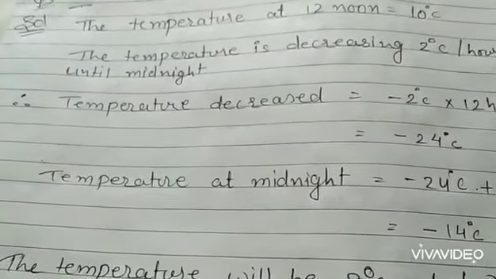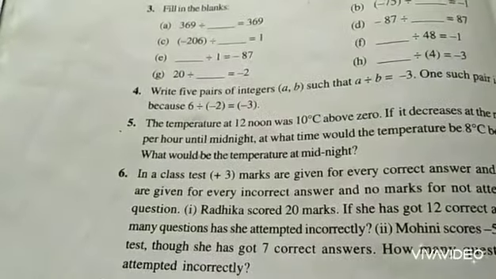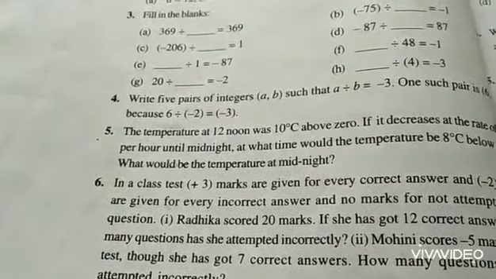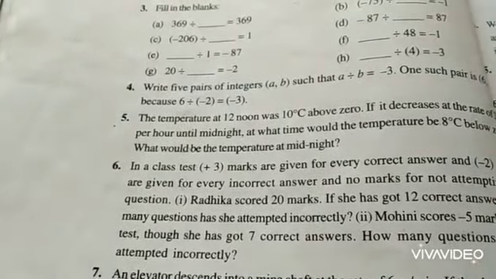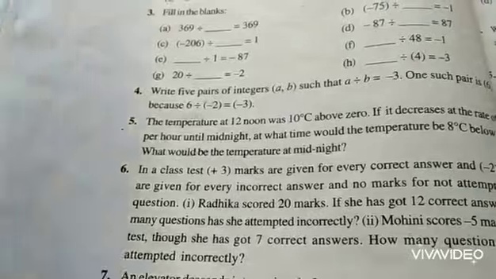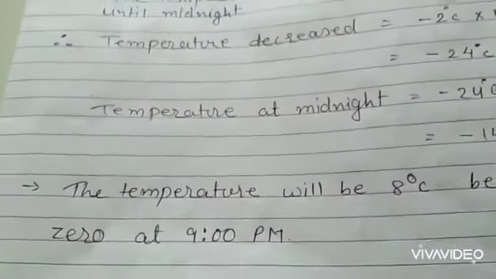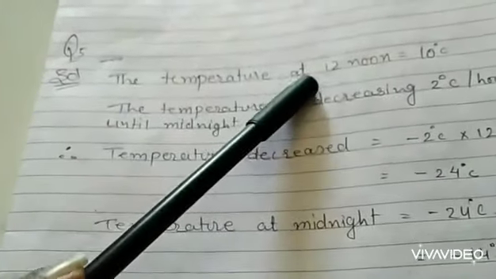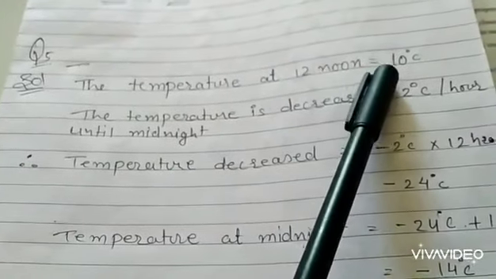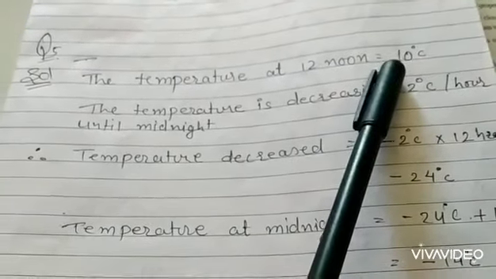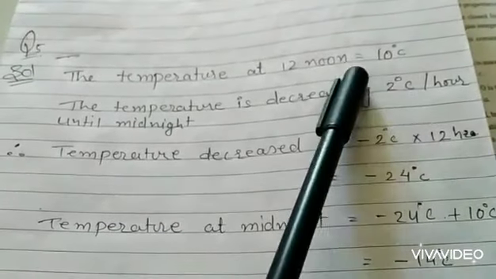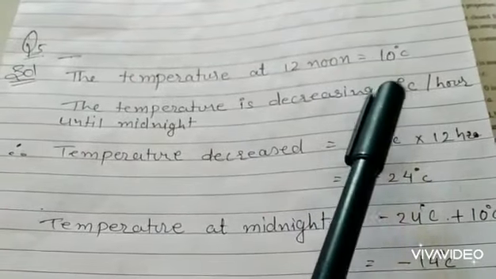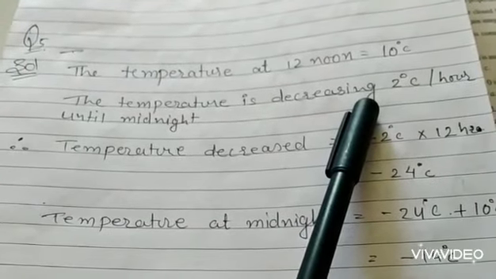Now, the question is what will be the time when the temperature will be minus 8 degrees Celsius. So if you count from 12 noon, when it was 10 degrees Celsius, it is decreasing at the rate of minus 2 degrees Celsius. So in 5 hours, it will be 0 degrees Celsius.